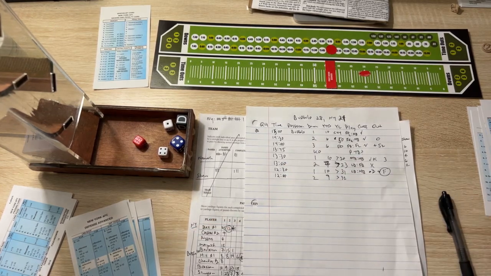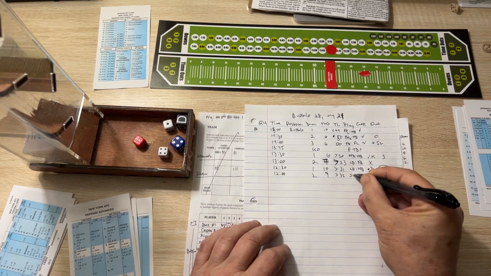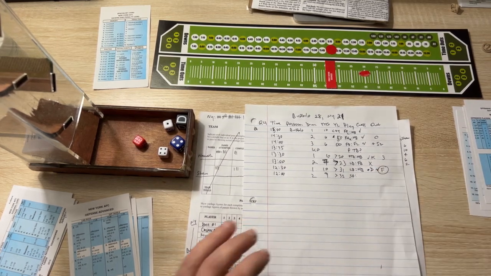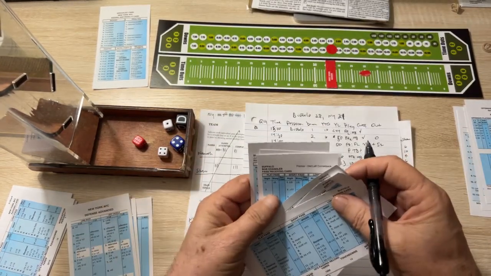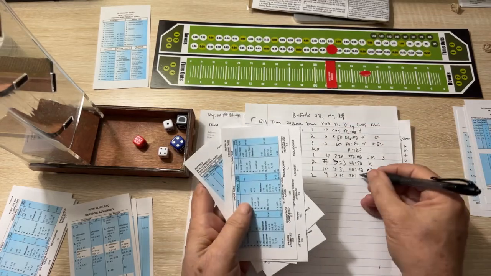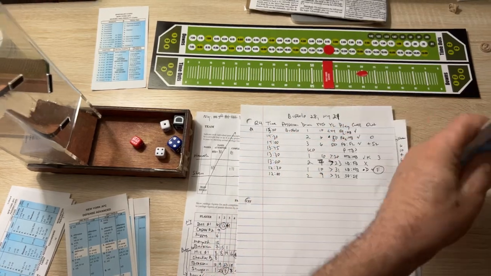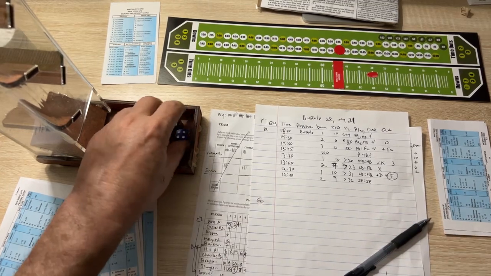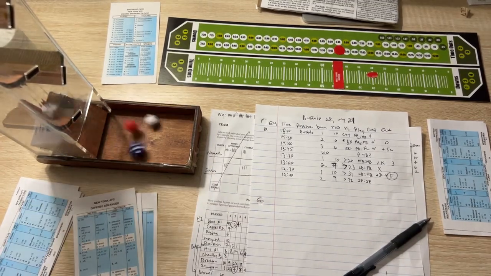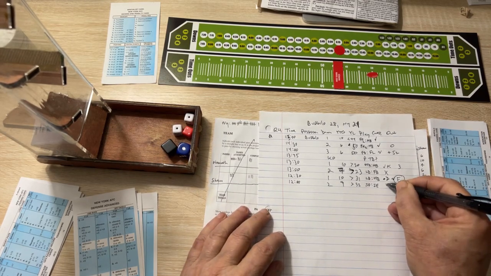2nd and 9. We're going to go short pass here to J.D. Hill. There's the star receiver. They guessed it wrong on the short pass. It's going to be 2.